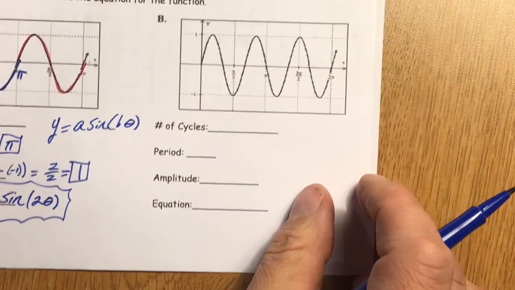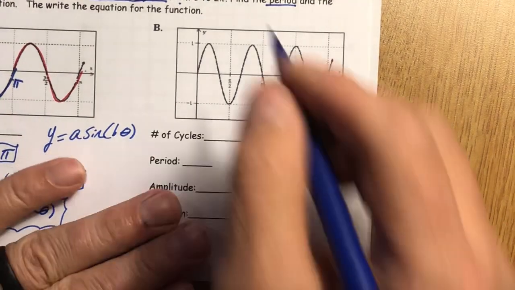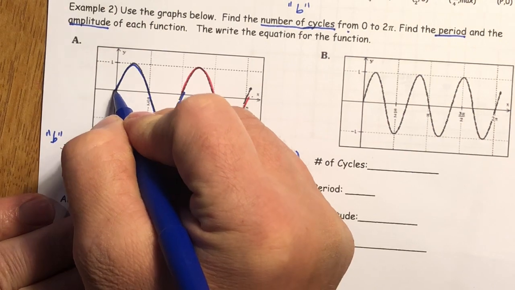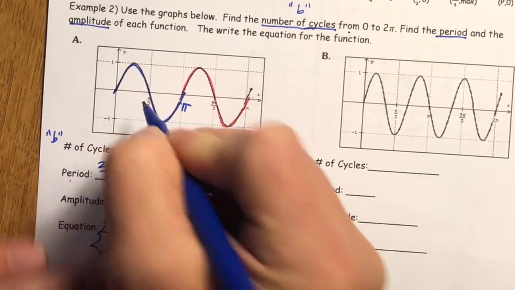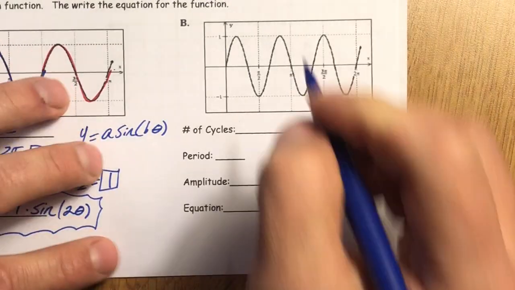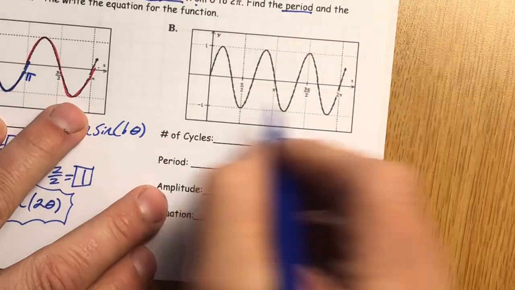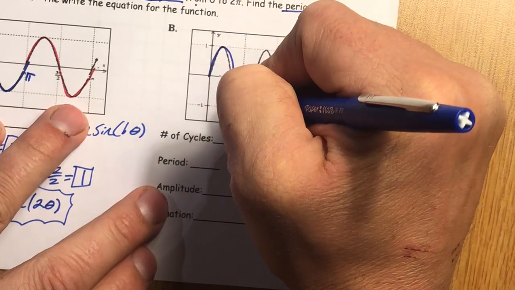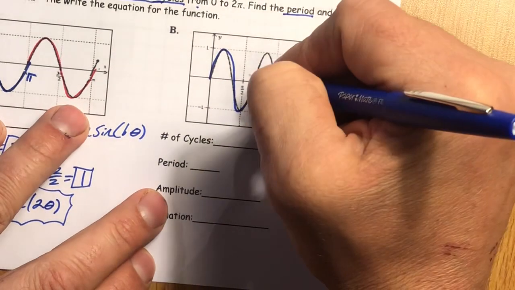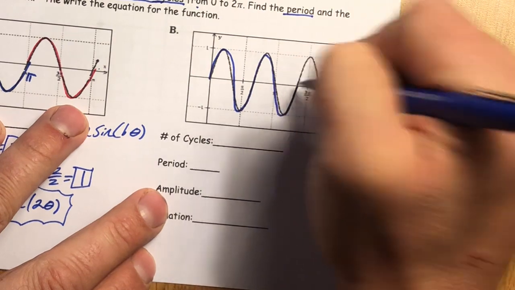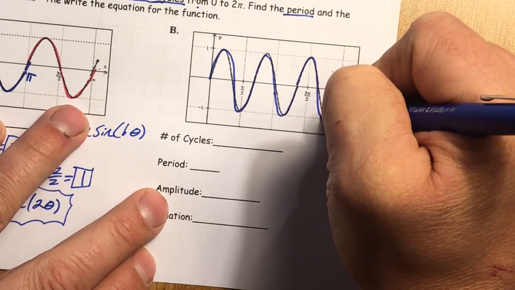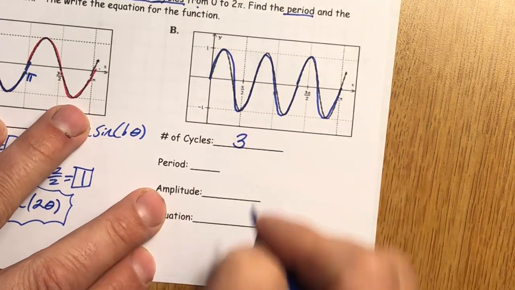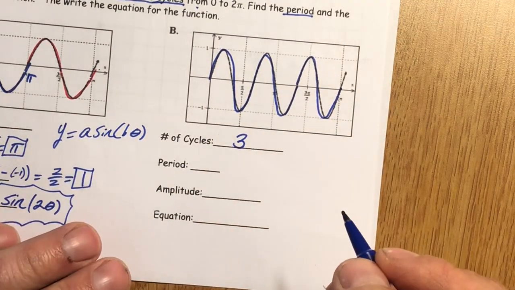Okay, let's look at the next one. Let's look at B. Notice again how this one and this one, they're initially going from your origin and they're going up. That means that the A value is going to be positive. Same thing with this one. All right, so from 0 to 2 pi, I've got 1 cycle, 2 cycles, 3 cycles. All right, so once again, that's your B term.